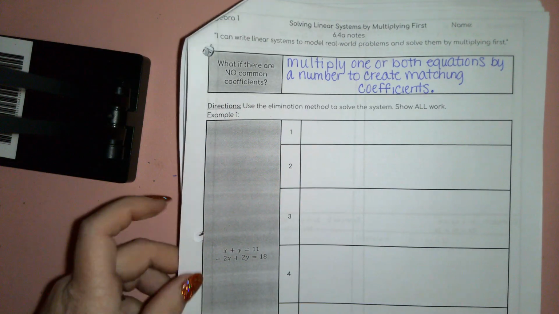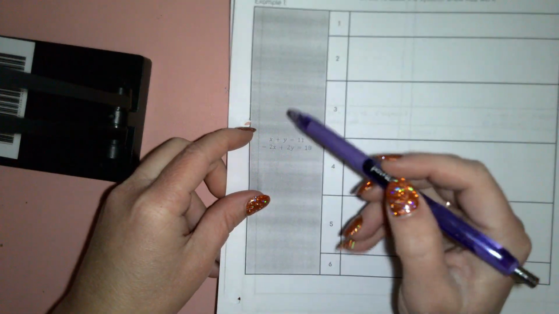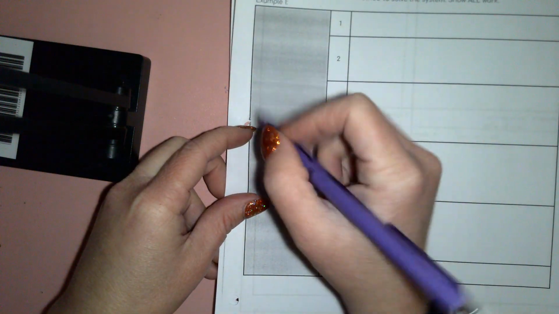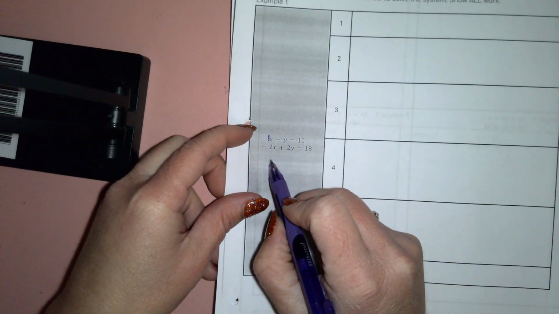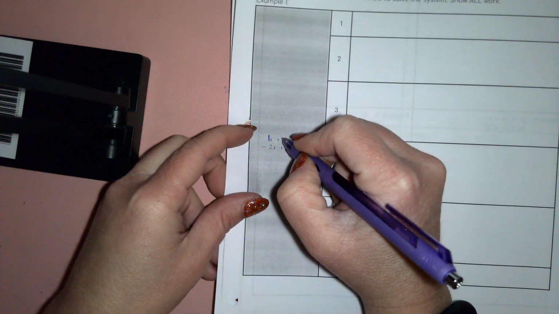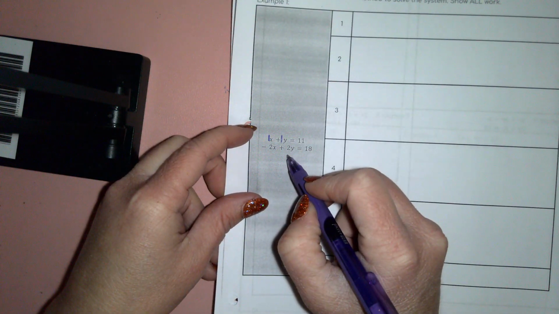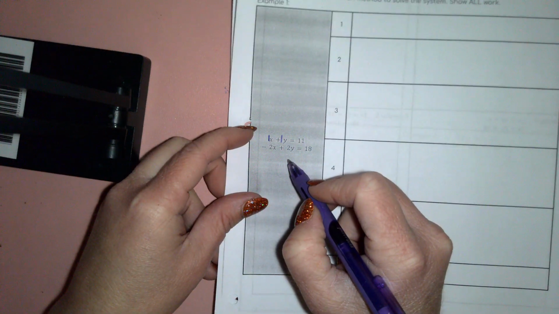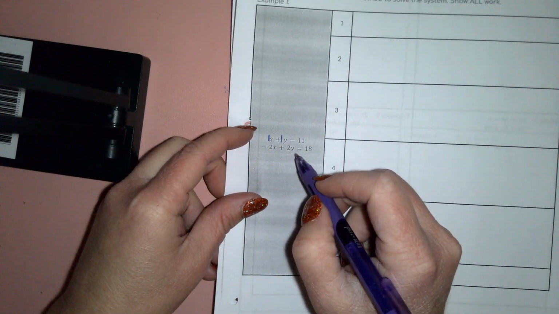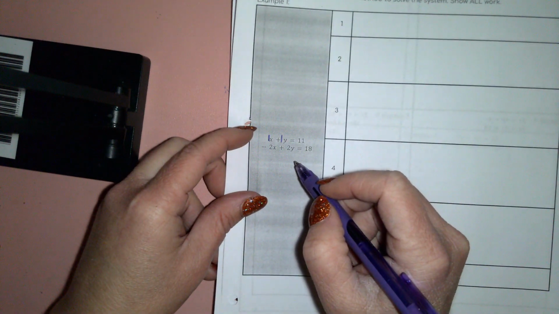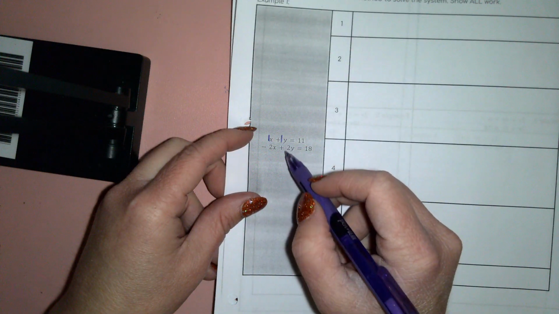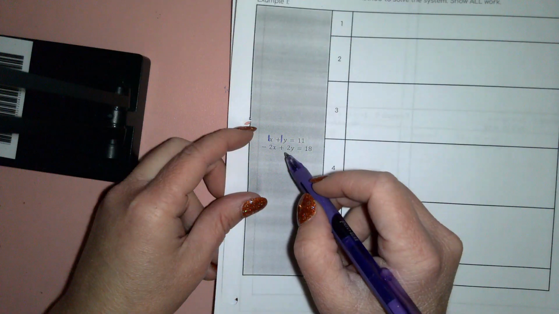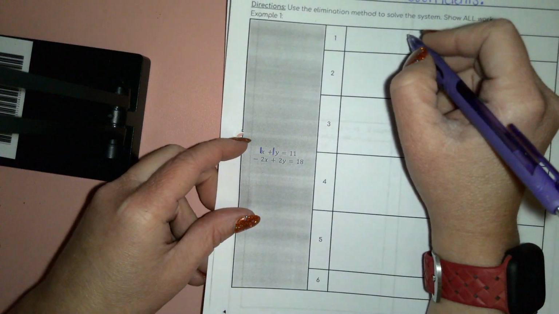So looking at example number 1, if you try to add the two equations together, there's an understood 1 right here. 1 plus -2 is -1. Nothing cancels there. 1 plus 2 is 3. Nothing cancels there. They are lined up, but nothing cancels. So we're going to have to multiply one of the equations, or both of the equations in this case, by something.